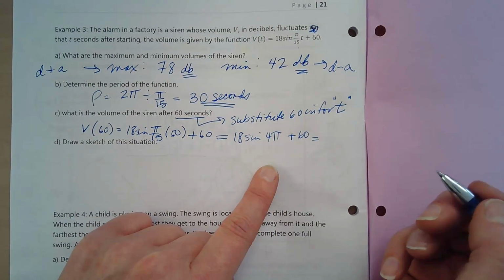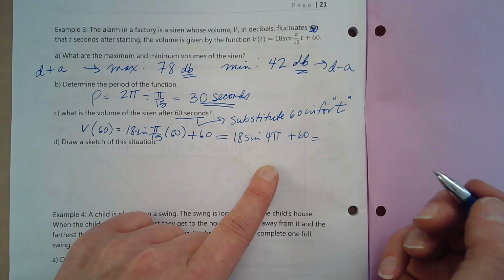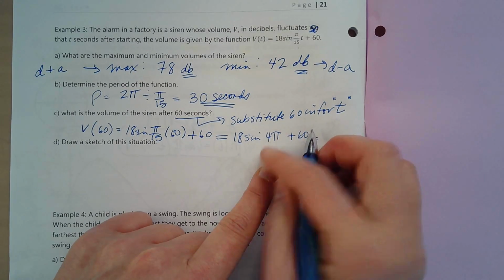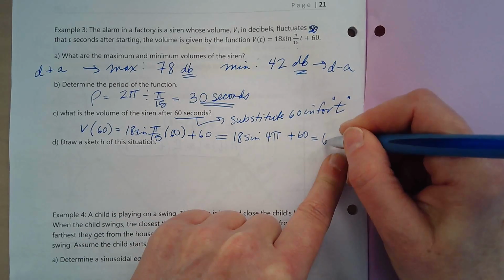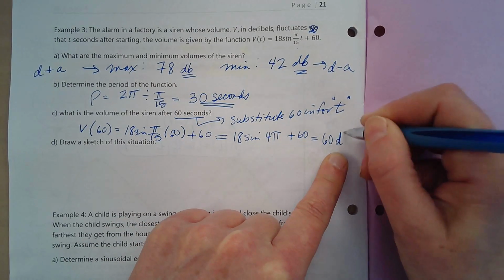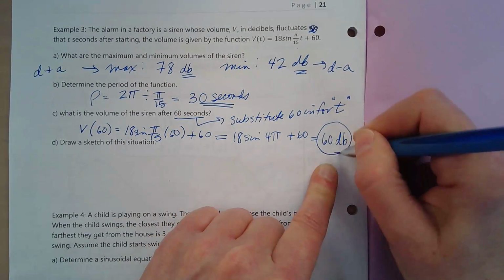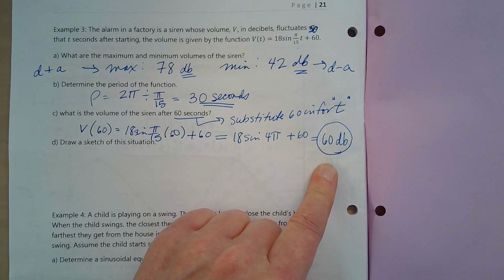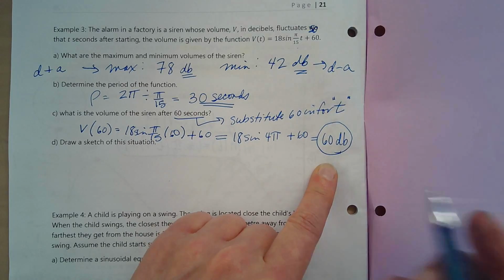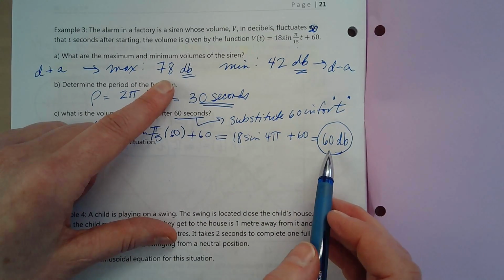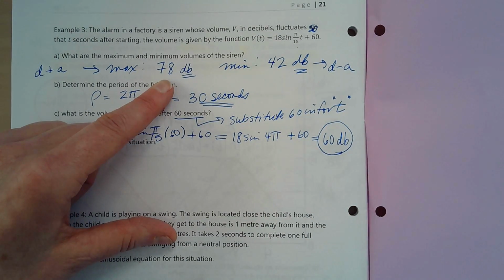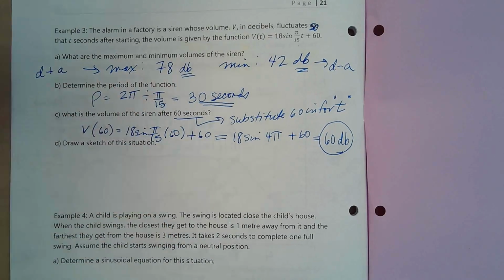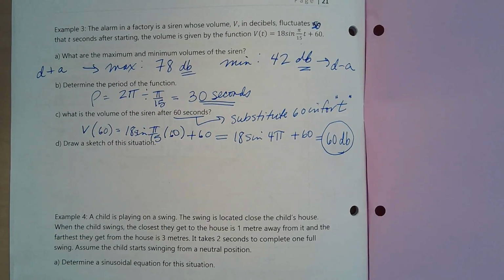What's sine of 4 pi? 0, right? 18 times 0 would be 0, so it would just be 60 decibels. That's a coincidence, by the way. At 60 seconds, we get 60 decibels. So that's not quite maximum decibels, right? But maximum is 78, but it looks like it's approaching the max, or it just achieved max volume.